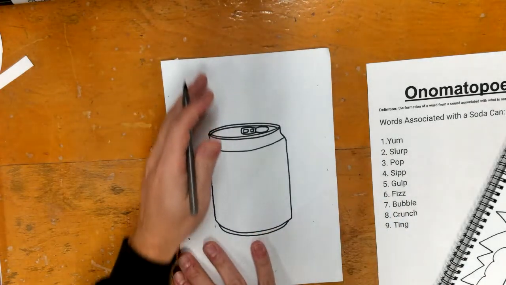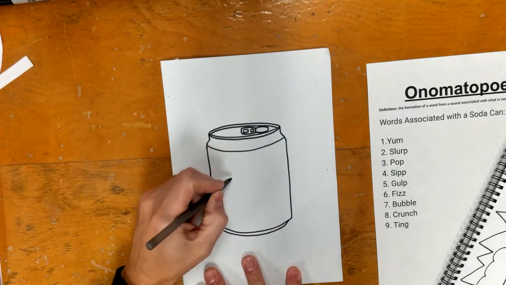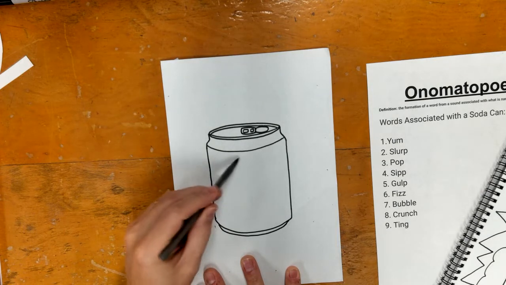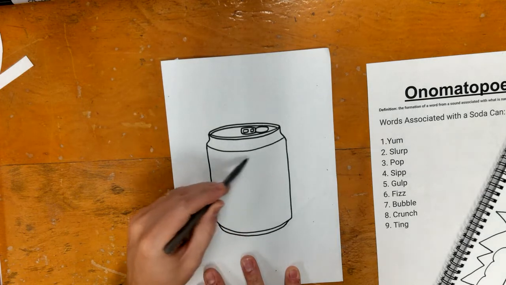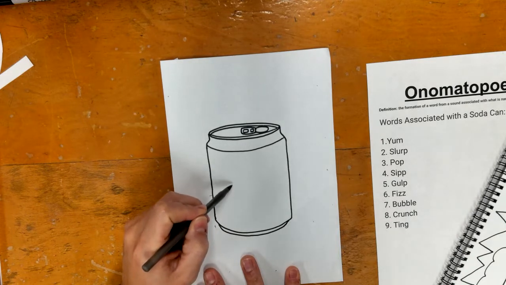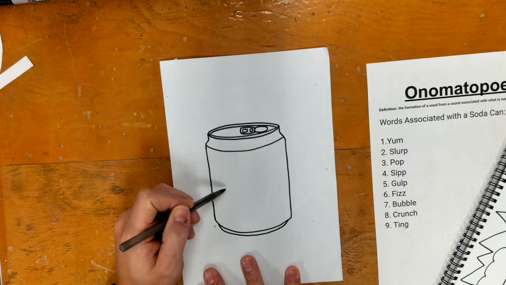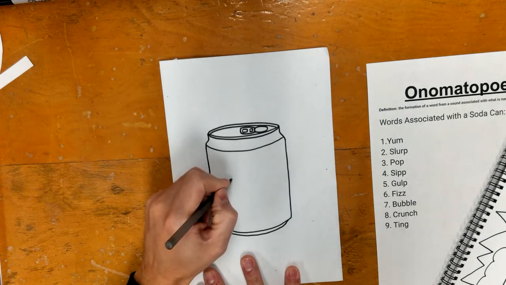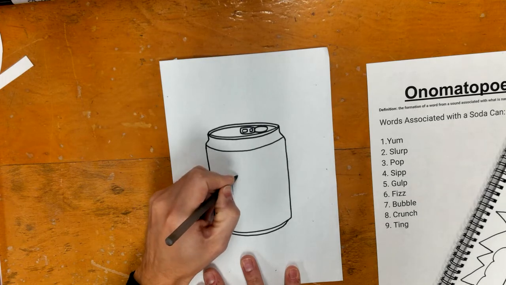So with mine, I think what I'm going to do is fizz. And so you're going to be adding a third background around the word on the can. So you want the word to be big enough that you can see it, but you also don't want it so big that you can't add that background. So with mine, this is my trick.